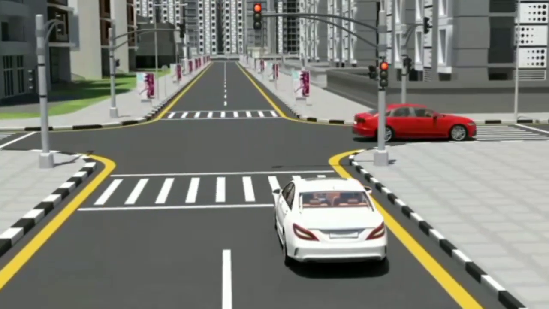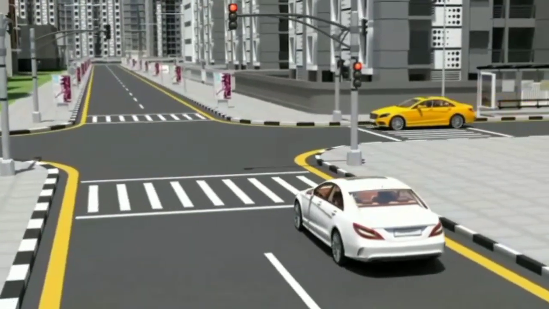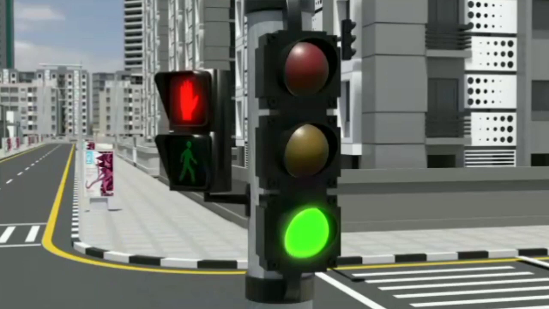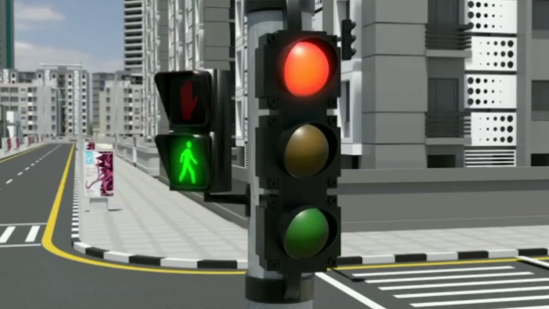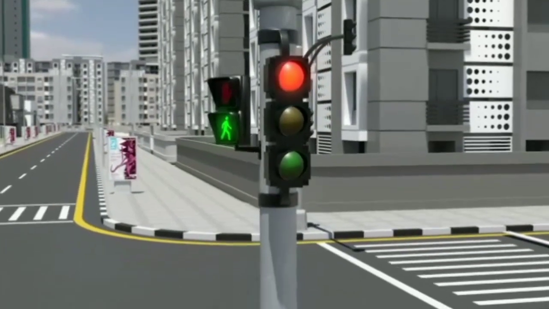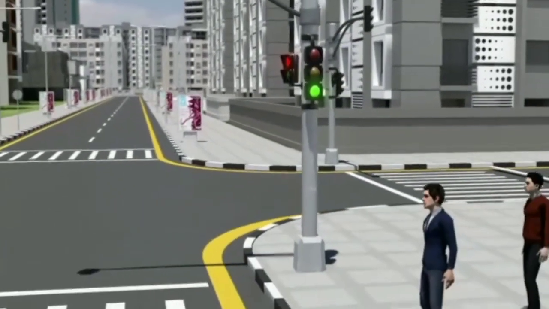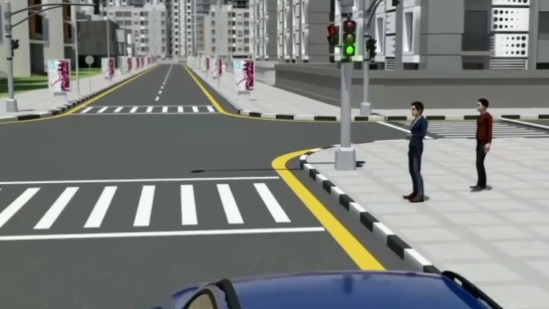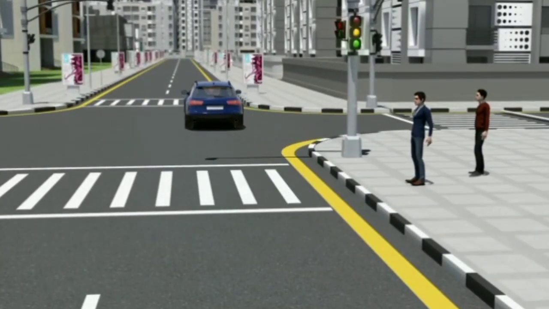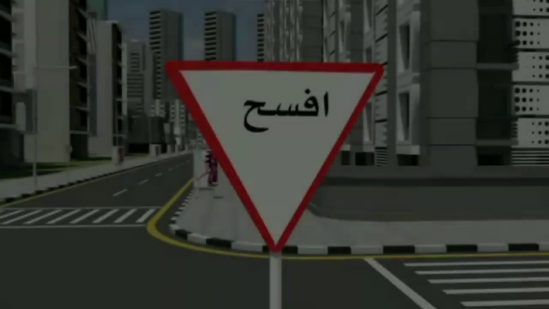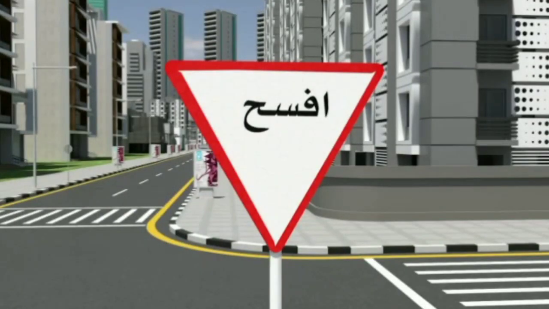The most important signs and markings at intersections. Traffic lights. Traffic lights are considered the second most important device used in traffic control after the policeman's traffic signals, whether for vehicles or pedestrians. Give way sign and mark.